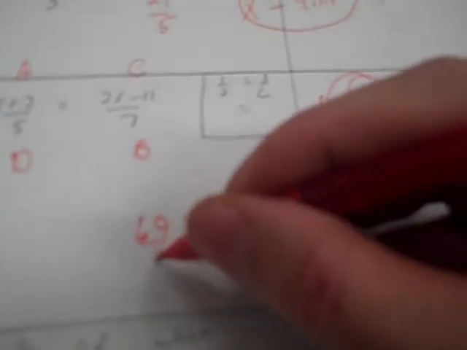Okay, so let me go over here for my equation. I've got 69. Then over on the other side, I've got 3 times x. Okay, so I divide by 3, divide by 3. 69 divided by 3 gives me 23, so x equals 23.